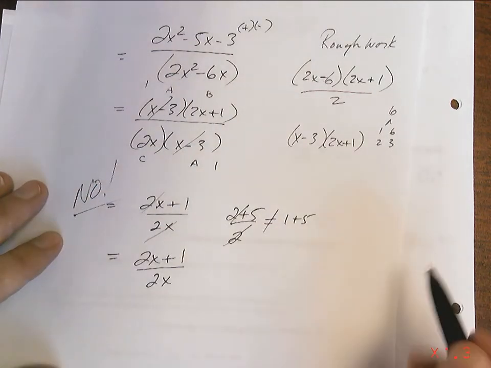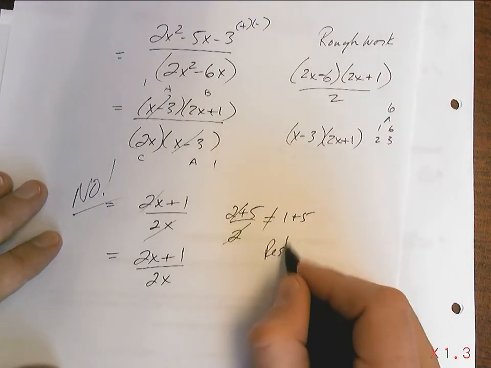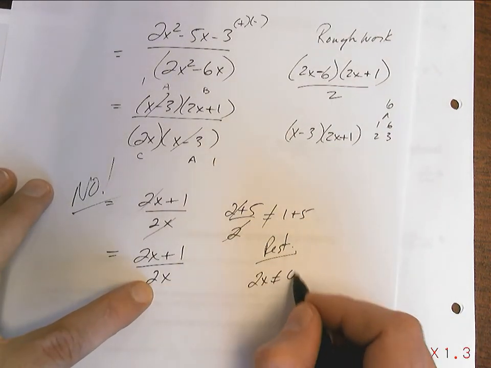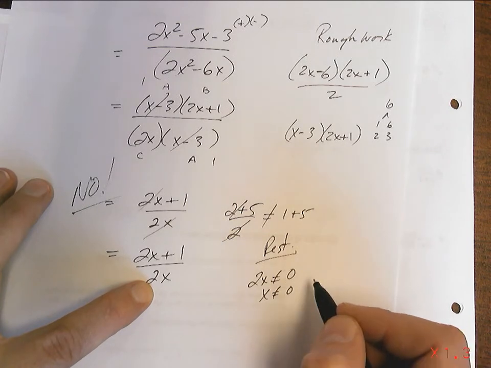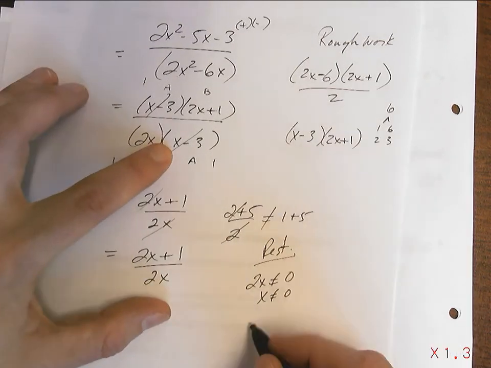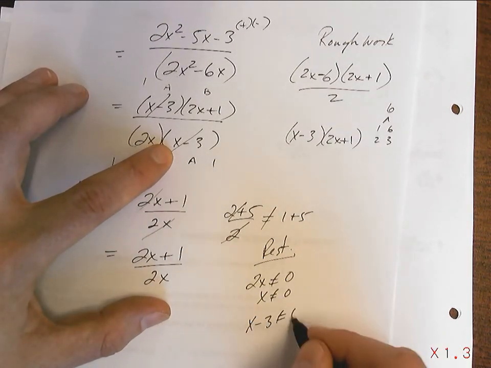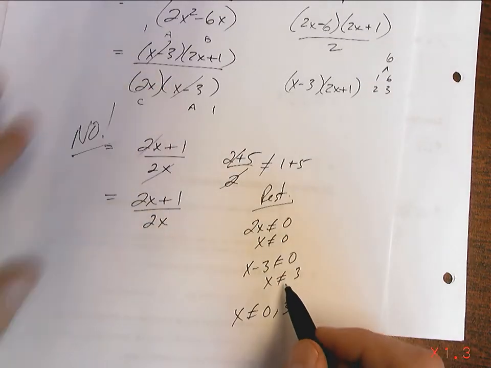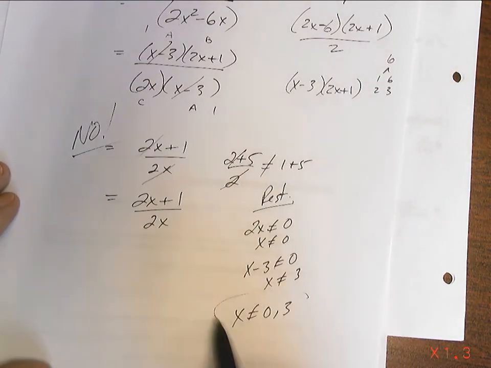No. But let's take a look at restrictions. I have to make sure that this cannot equal 0. So 2x doesn't equal 0. x does not equal 0. Looking back up, we also have to make sure that x minus 3 does not equal 0. So x does not equal 3. So we can put those together. The restrictions are x cannot equal 0 or 3.